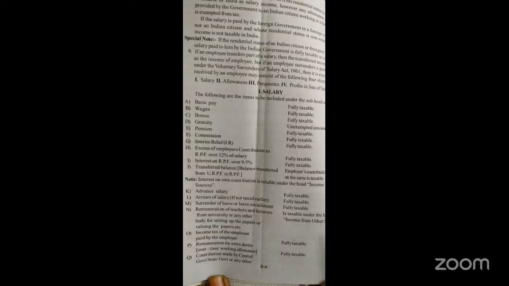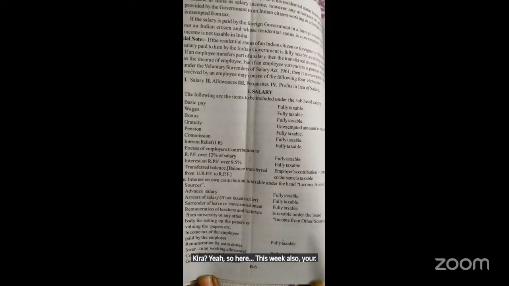Clear? So here, this pic also, you take a screenshot. Now, fully taxable has to be written directly in the outer column.